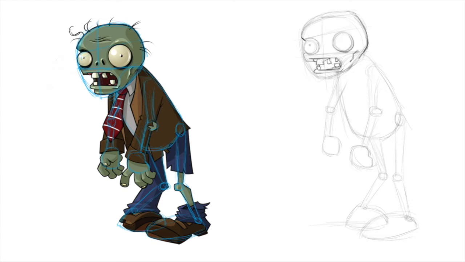His head is almost done. I just have to add a couple pupils and then define his jaw a little bit and then add his little nostrils, because he doesn't have much of a nose left, just two little holes to smell with. And then I'm ready to start working on his suit jacket.